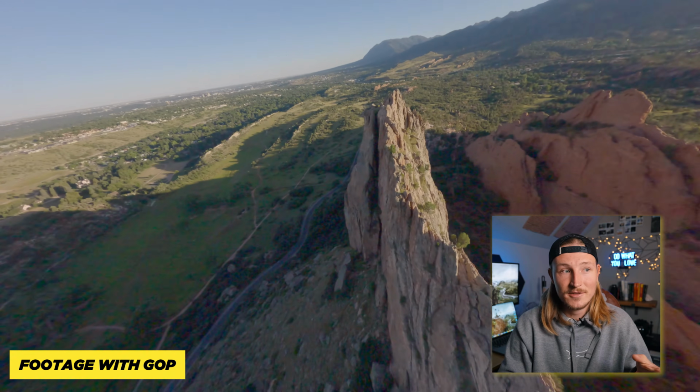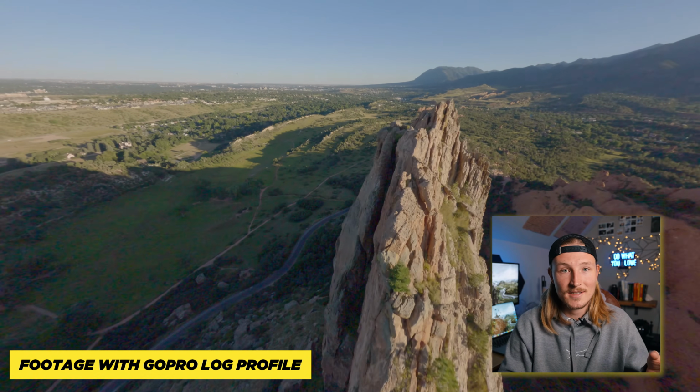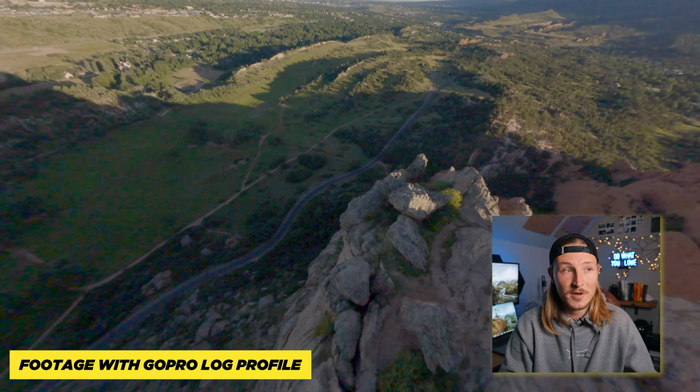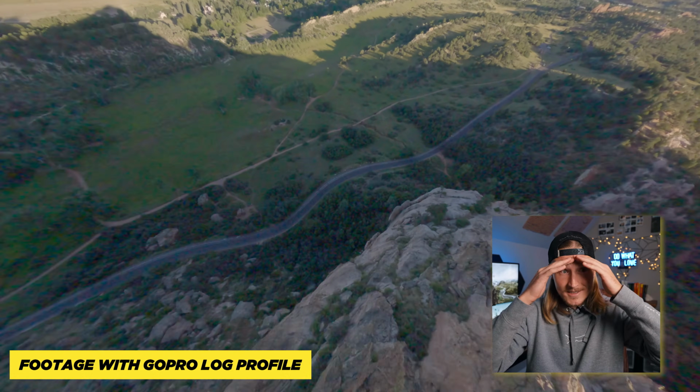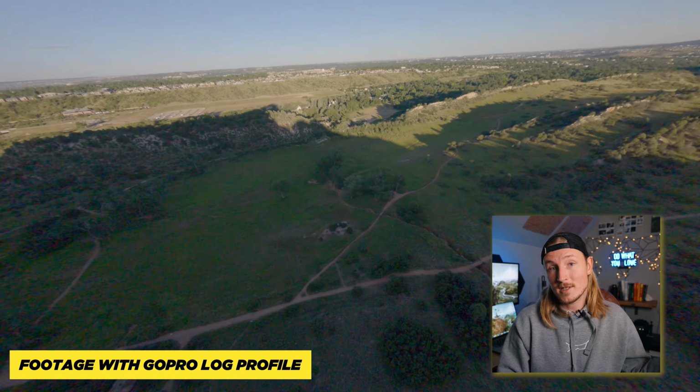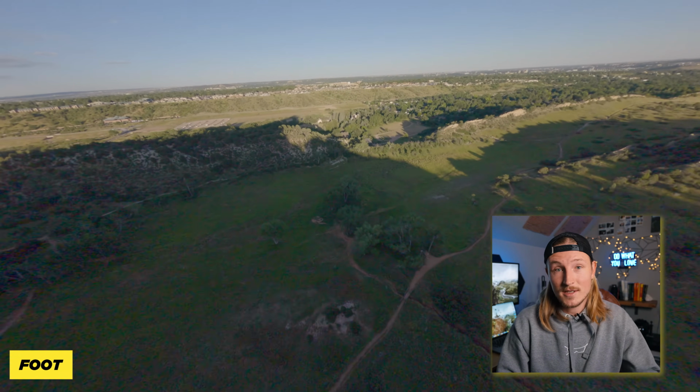I was honestly super excited about a log profile finally from GoPro, but after using it for this past month, it's honestly just not that good. It's super noisy in the shadows and honestly is just super frustrating to grade. Hopefully GoPro will fix this in the future with software, but for now, I just wouldn't use it. So I started using HDR and I honestly like that much better.